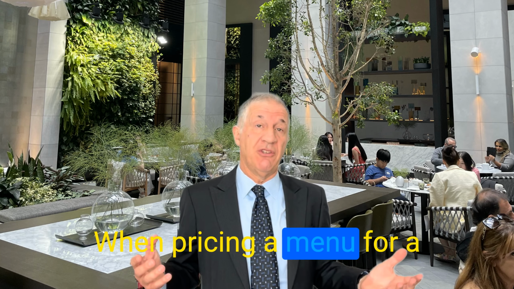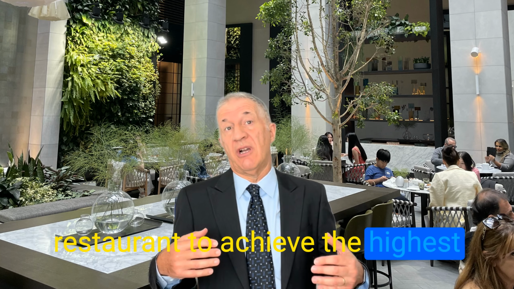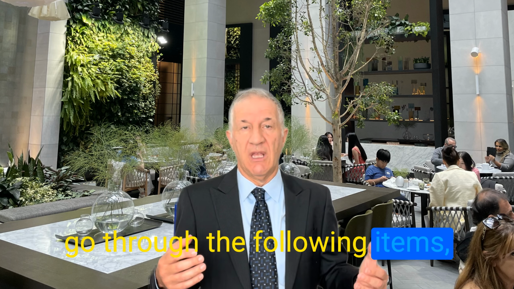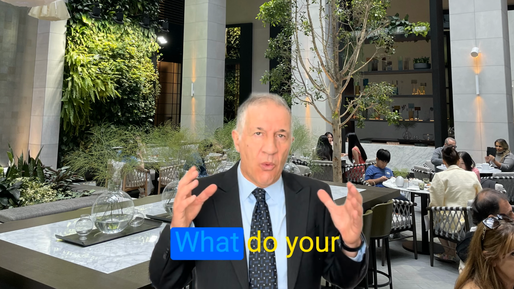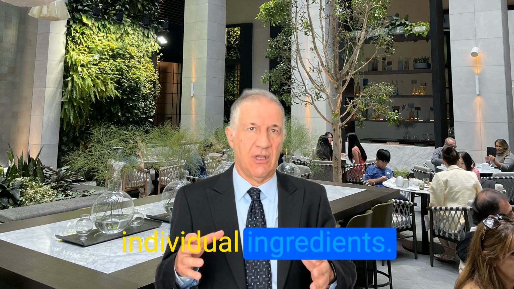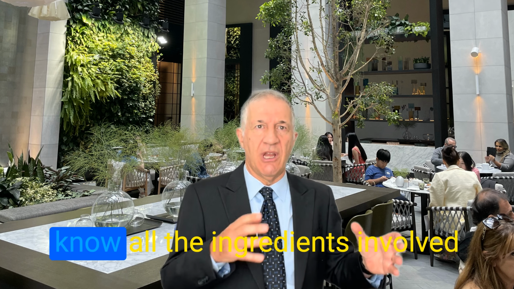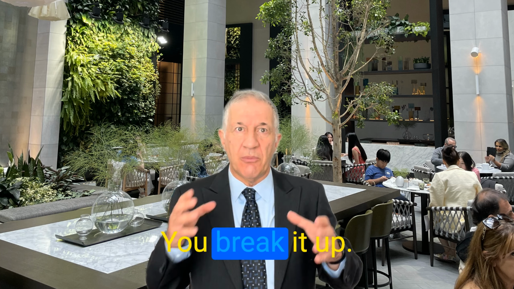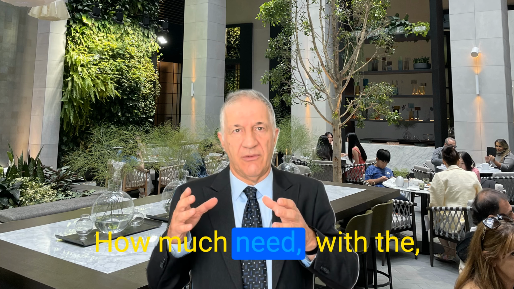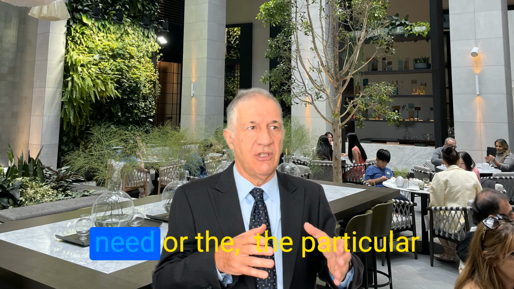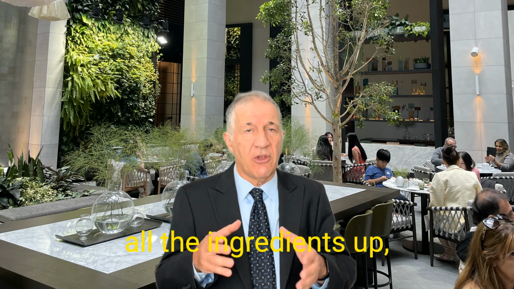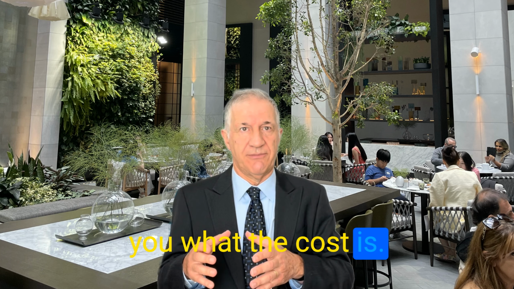When pricing a menu for a restaurant to achieve the highest profit, it's important that you go through the following items. Ingredients cost. What do your individual ingredients cost? From your standard recipe, you know all the ingredients involved in that particular dish. You break it up, how much you need with the meat or the fish you need, or the particular vegetables for that dish, the sauces. You break all the ingredients up, you look at what the cost is.